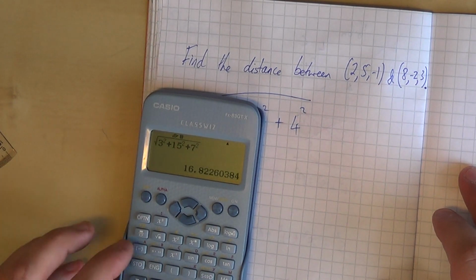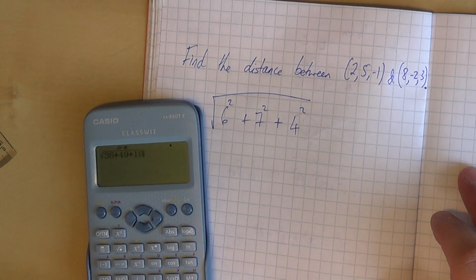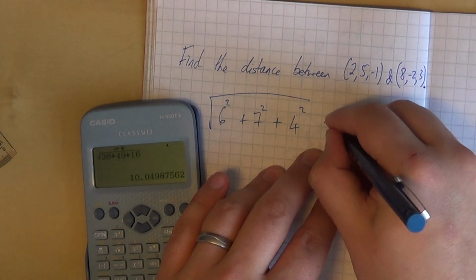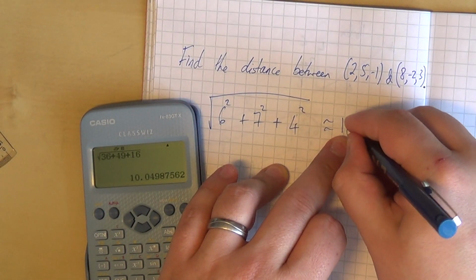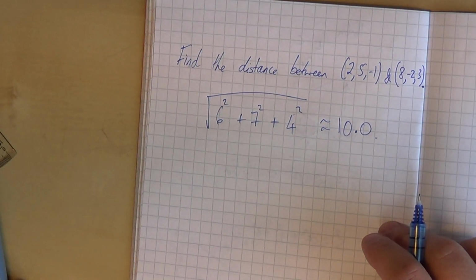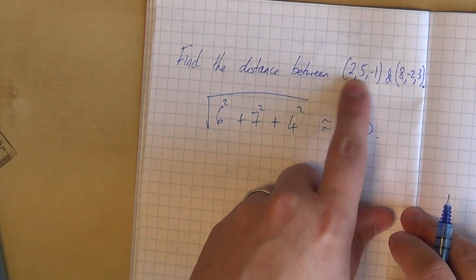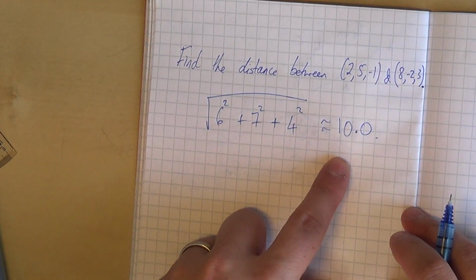So for those who actually care what the value is, that is roughly 10.0 units between those two coordinates. And this will be true in 3, 4, 5, 100 dimensions. As long as these are all distances, they all square and add the same way.